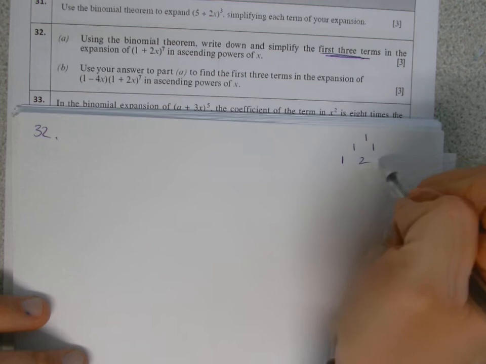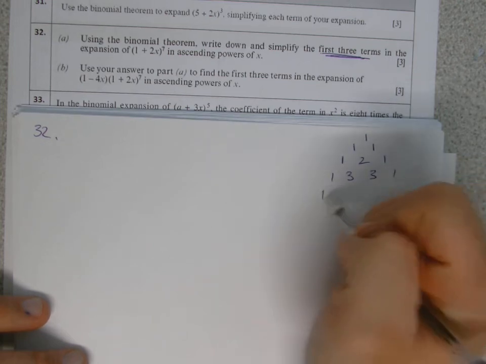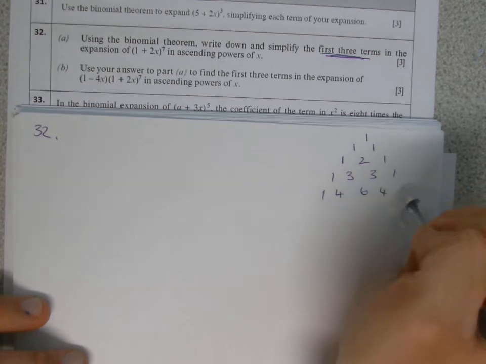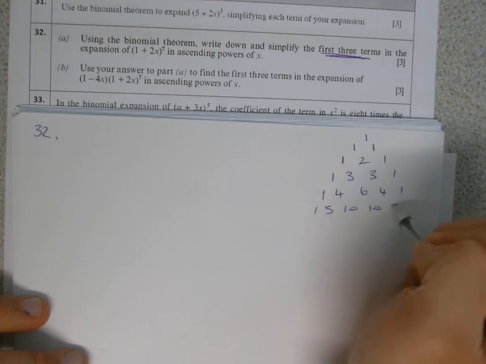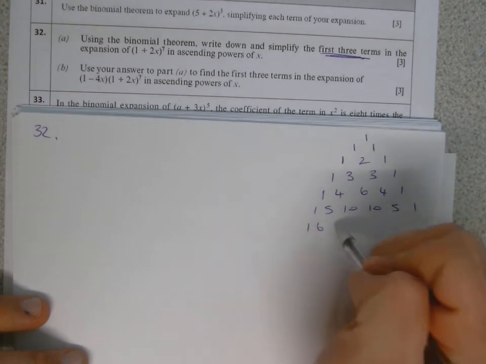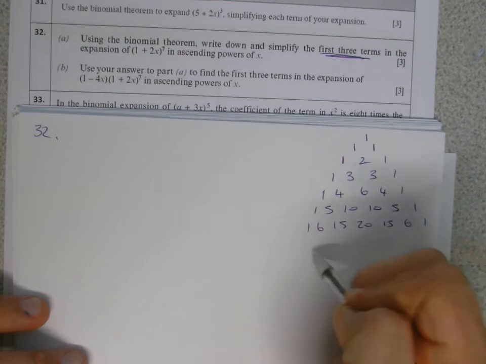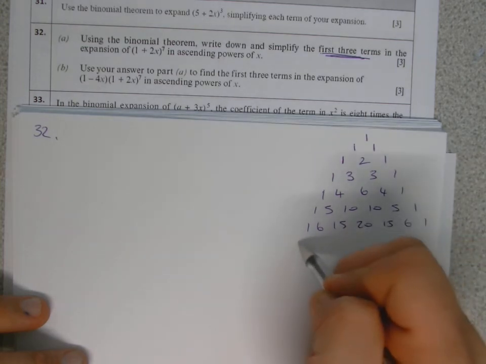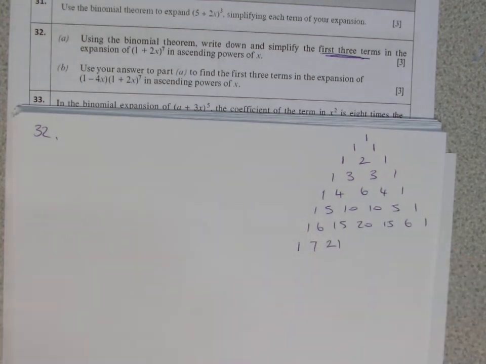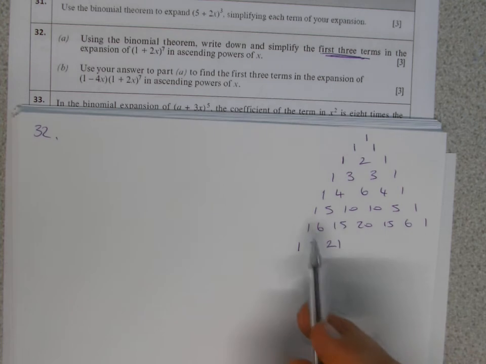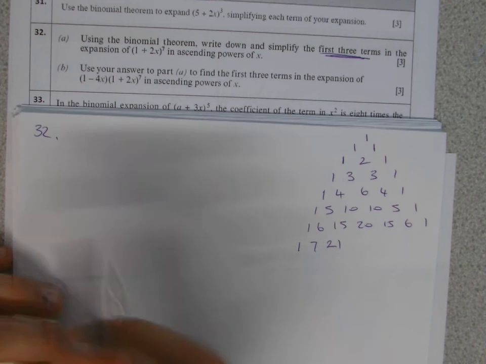Okay, so 1, 1, 1, 1, 2, 1, 1, 3, 3, 1, 1, 4, 6, 4, 1, 1, 5, 10, 10, 5, 1, 1, 6, 15, 20, 15, 6, and 1. And then we go into the 7 row: 1, 7, 21. I don't need any more than that, right? You can keep going if you want, but you only need the first three terms. Okay, so those are the first three coefficients to be done.